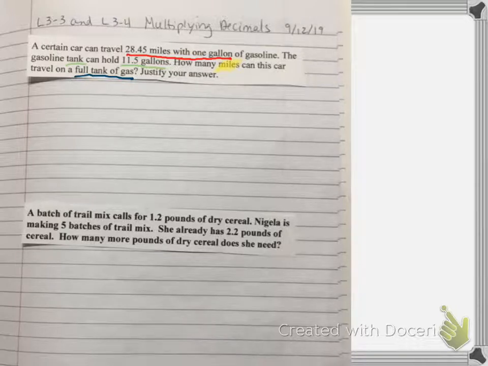So basically, we have these 2 pieces of information here. We have 28.45 miles is what I can get with 1 gallon. And then the tank, let me make that darker. One tank, and that's going to be 11.5 gallons. Okay, so I want to write an equation so that miles will be on top, and I'm going to get rid of the gallons. So here's what we're going to do.